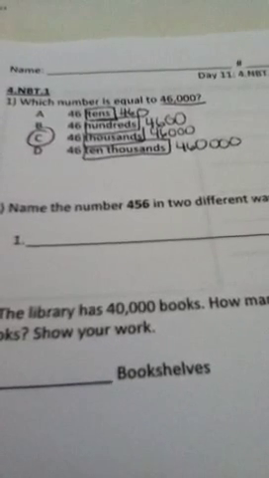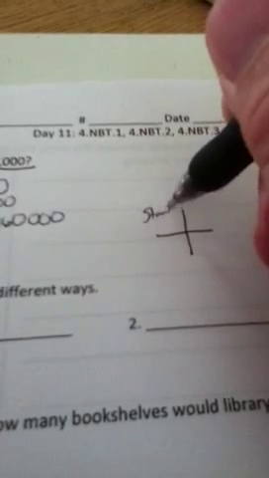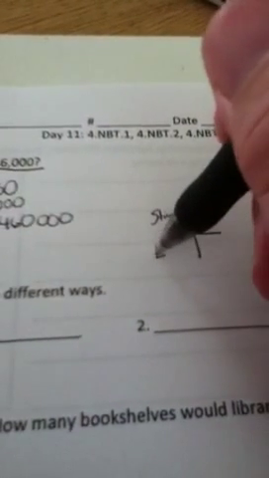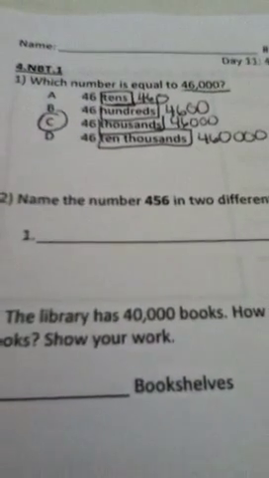Okay, name the number 456 in 2 different ways. So we actually did a bunch of these, and if you remember in your math notebook the one day, we made that chart. It looked like this, and in one part we had number standard form, then we had word form, and we had expanded form. It was an entire page. So any of those would have been fine here.